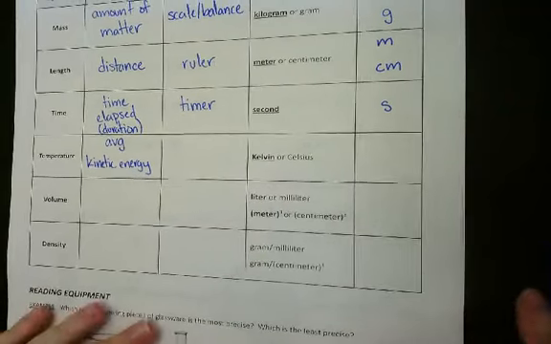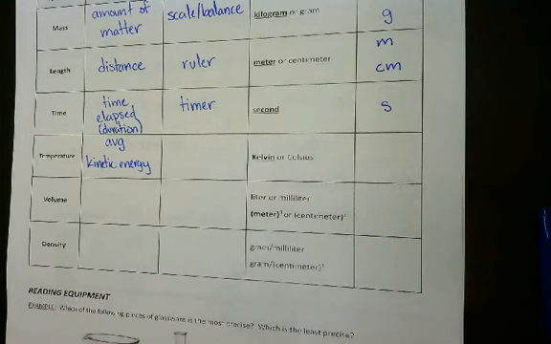So kinetic energy is the energy of movement. Whenever I go for a run, I'm going to have more kinetic energy than when I'm sitting. And whenever I'm on a run, I'm going to feel a lot hotter than when I'm just sitting down, not really moving much. So the more kinetic energy, the higher the temperature.